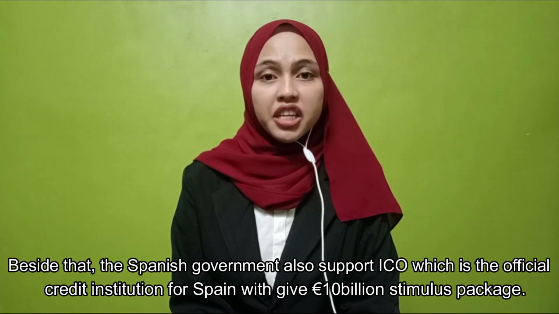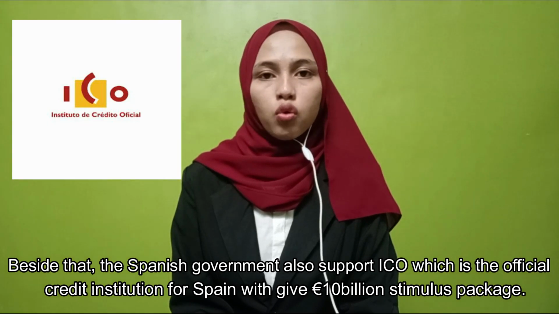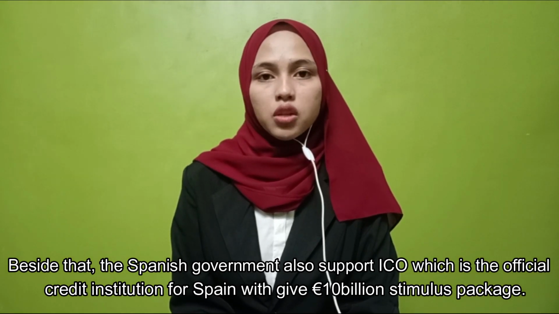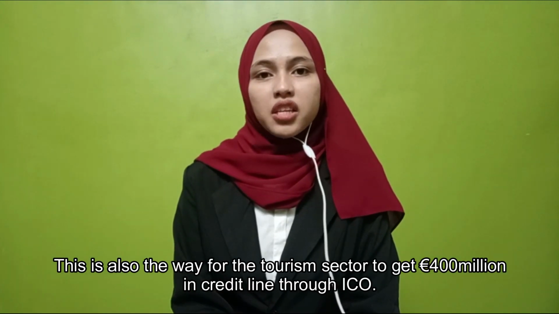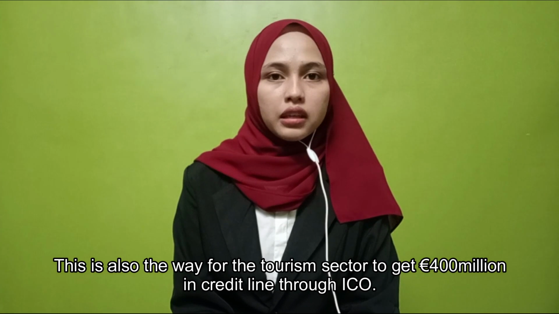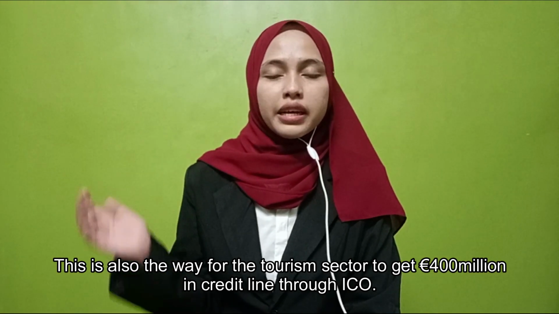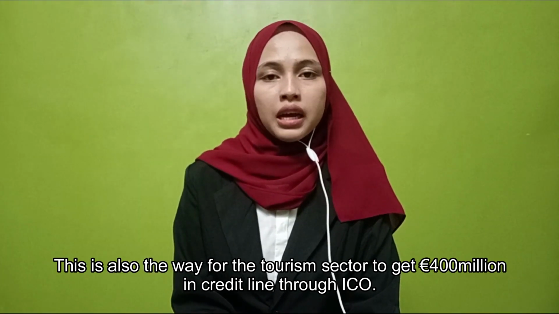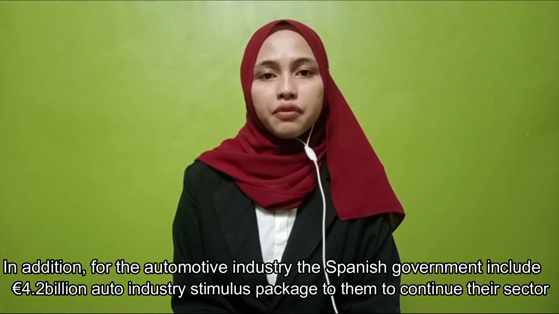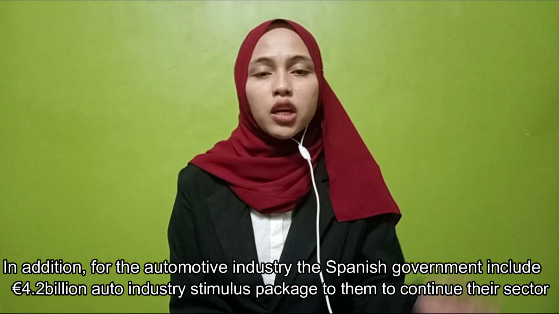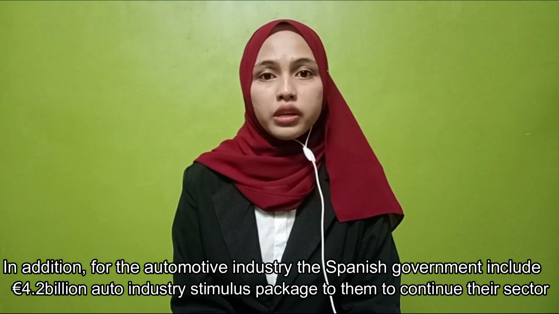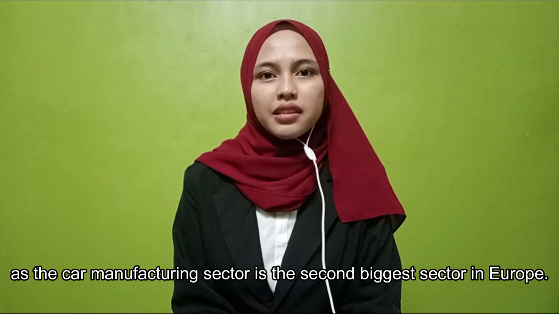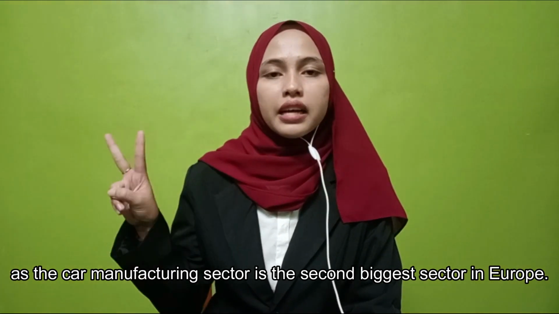Besides that, the Spanish government also supports ICO, the official credit institution for Spain, with a £10 billion stimulus package. This is also the way for the tourism sector to get a £400 million credit line through ICO. In addition, for the automotive industry, the Spanish government includes a £4.2 billion auto industry stimulus package to help them continue their sector, as car manufacturing is the second biggest sector in Europe.